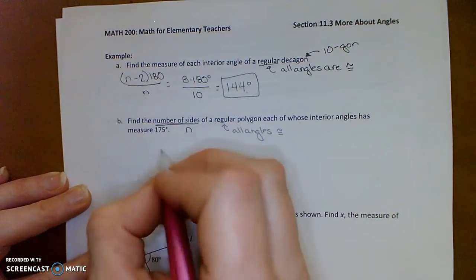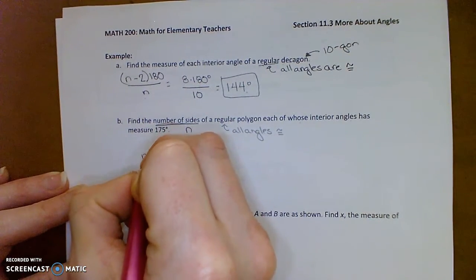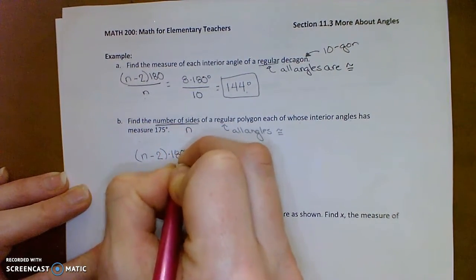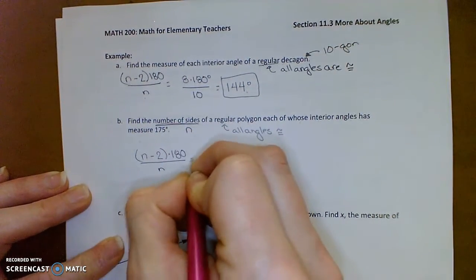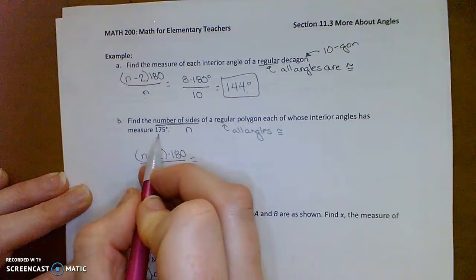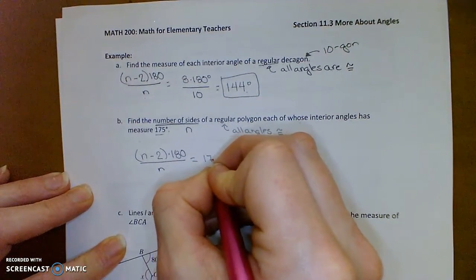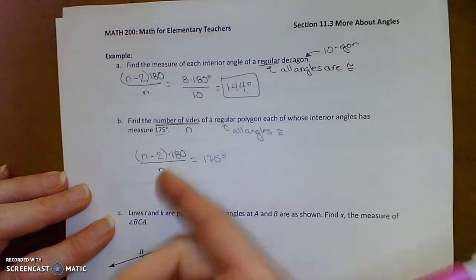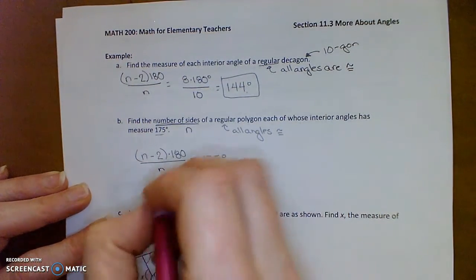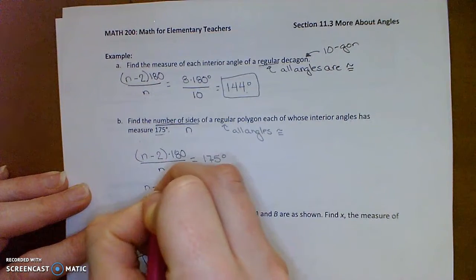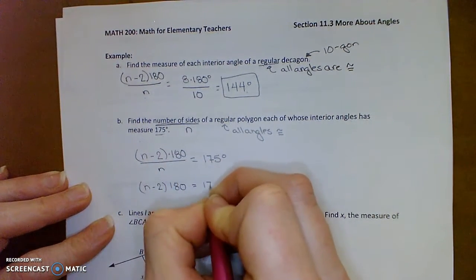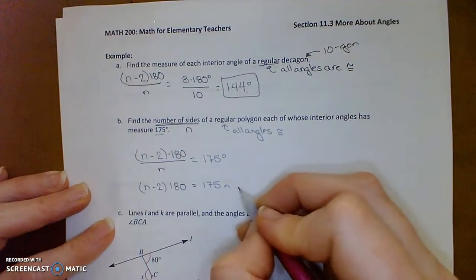So let's start with that formula that we have, that we know each angle measure should be n minus 2 times 180 degrees, divide by n. And that should be the measure of each angle, and that is the information that I'm given. So I'll set it equal to that information, 175 degrees. All right, now this becomes an algebra problem. Let's multiply both sides by n to get rid of this fraction. We've got n minus 2 times 180 degrees equals 175 times n.